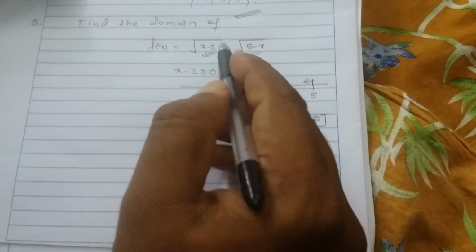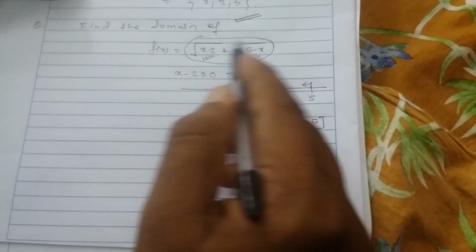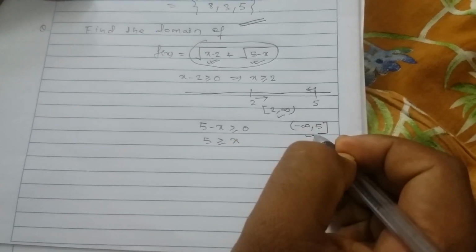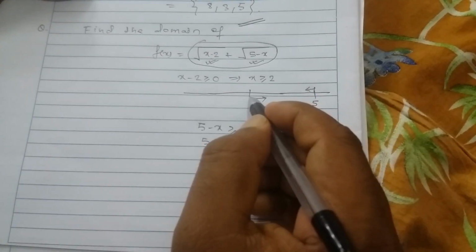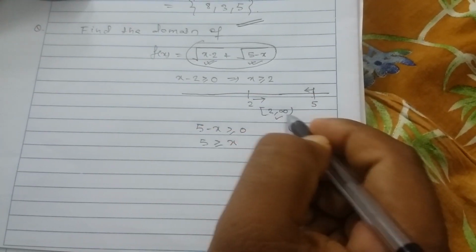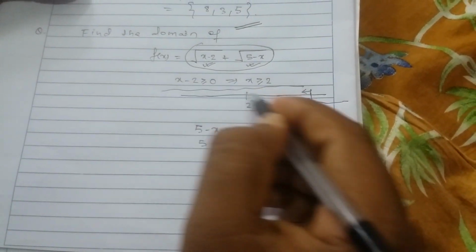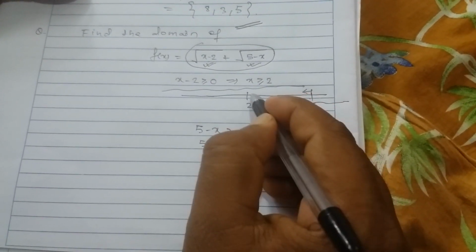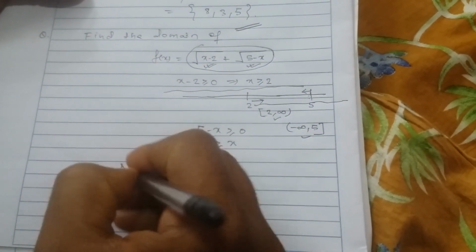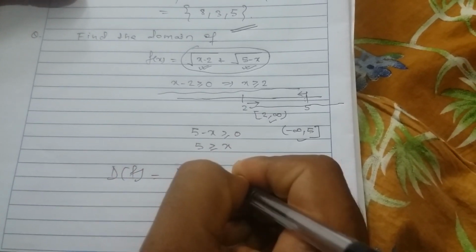Now we have to find the domain of this whole function, because f(x) is this plus this. So to find the domain, we take the intersection of both of these intervals. The intersection becomes from 2 to 5. We can see very easily the first set is this one and the second set is this one. The common region is from 2 to 5. So the required domain of our function is the closed interval 2 to 5. That's all.